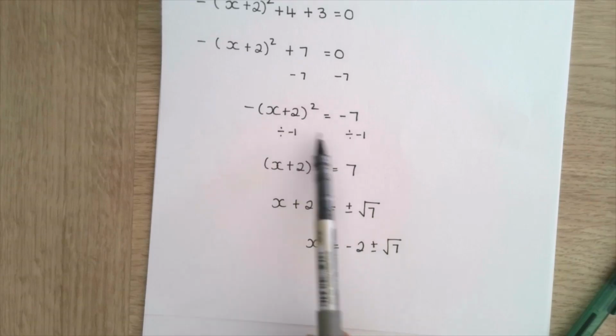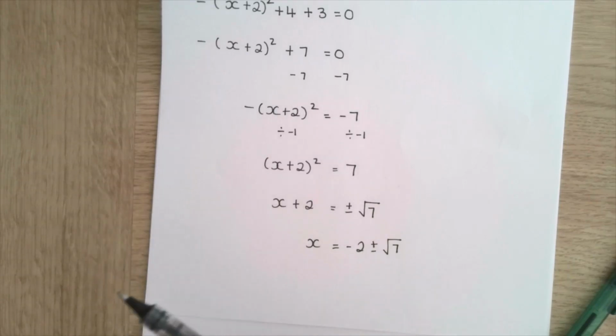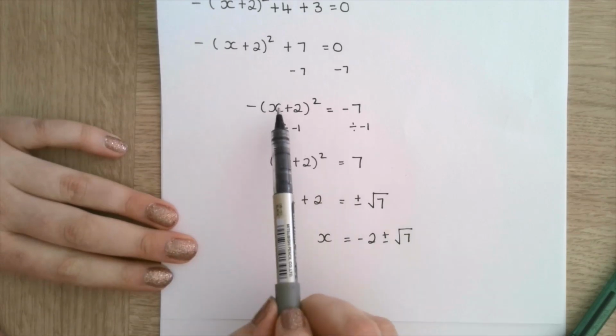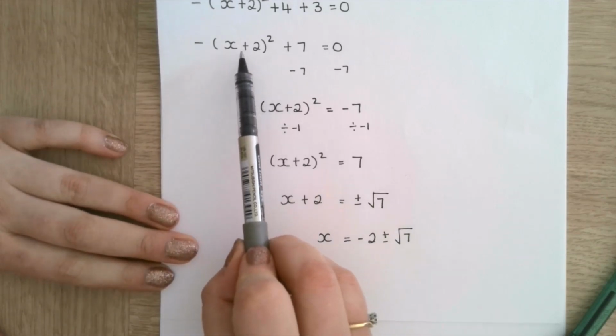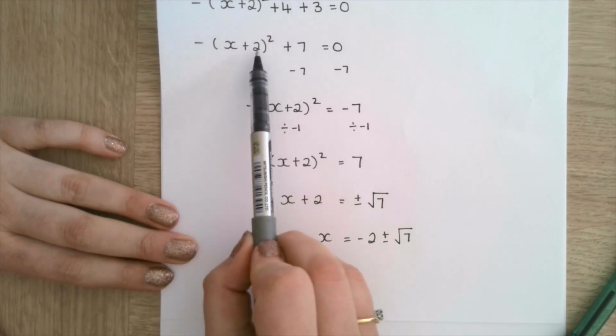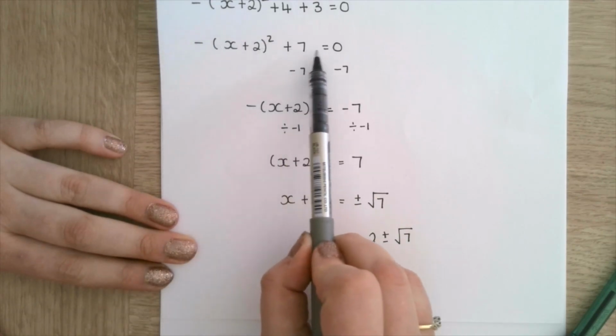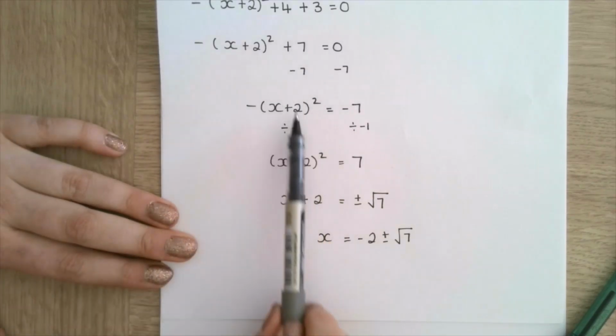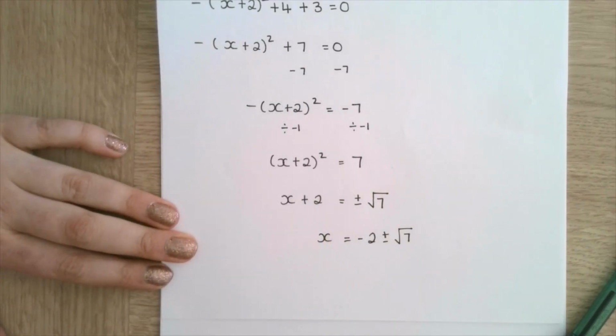At this stage, there are many different ways that you can do this. This is just one of the ways that I've decided to do it. You could have, at this stage, decided to add to both sides the x plus 2 all squared bracket. So you would have been left with 7 equals x plus 2 all squared. I just like to keep it all on this side of my equal sign, but it's totally down to personal preference.